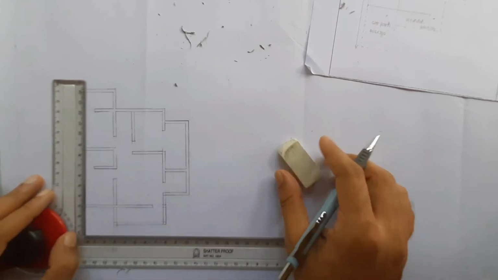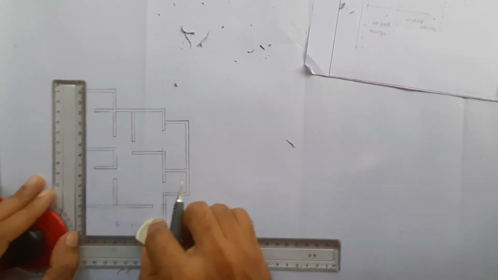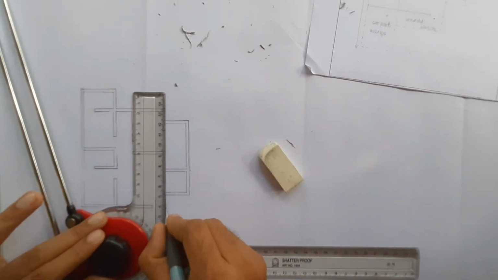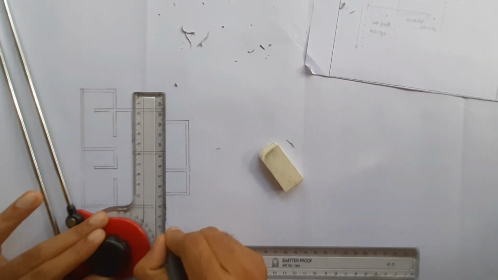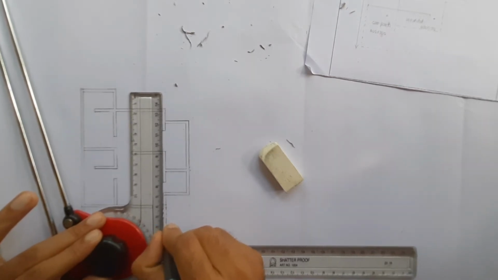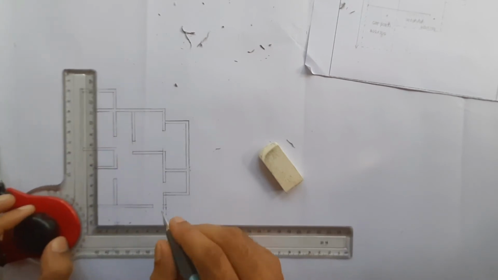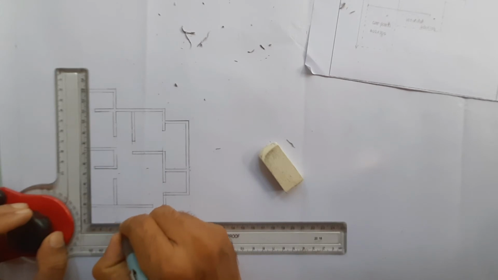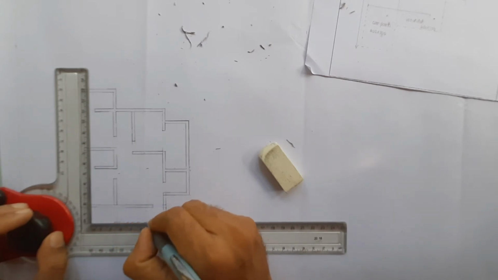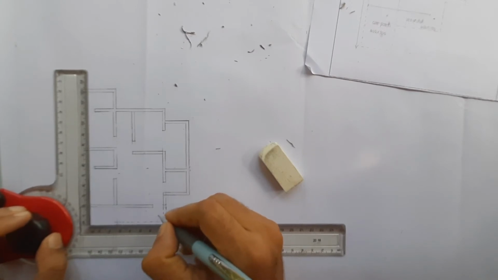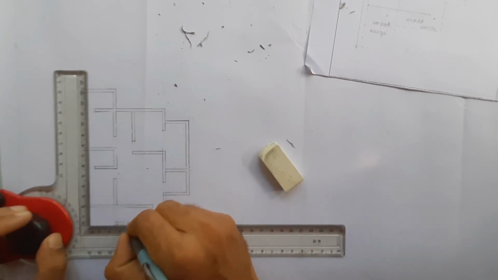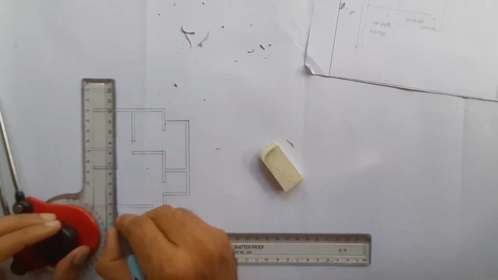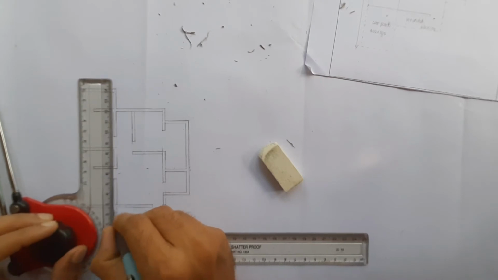Now I should make these bold lines into dotted lines. Okay, now these dotted lines represent the beams that you know.